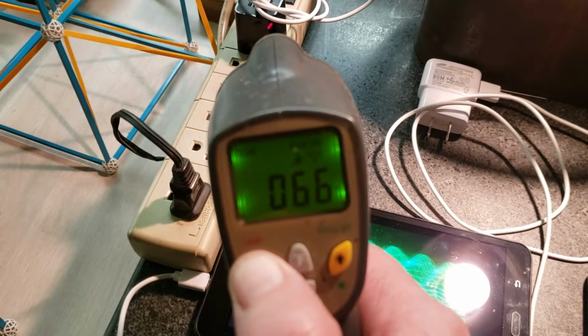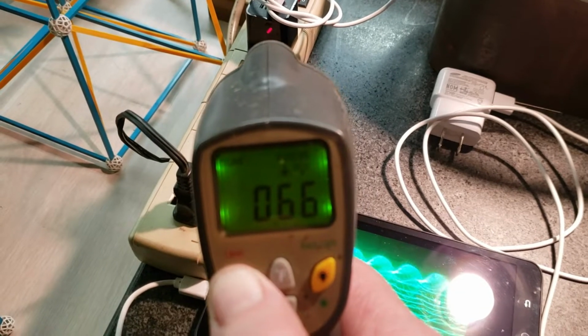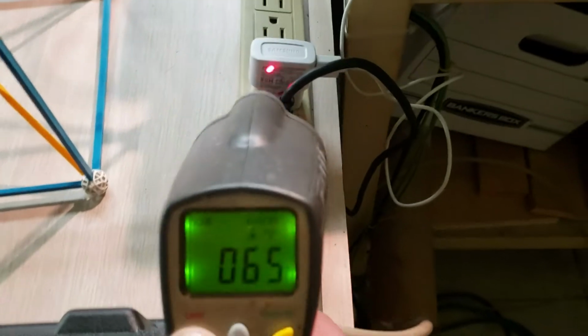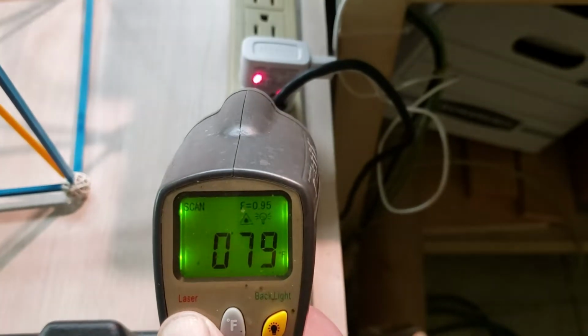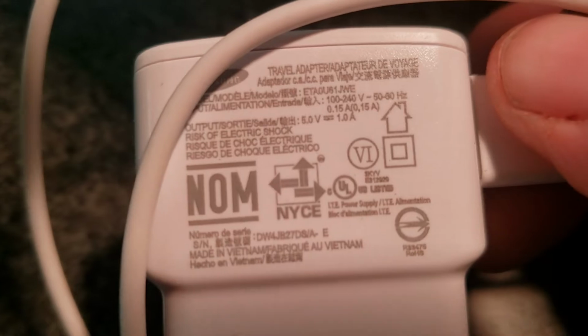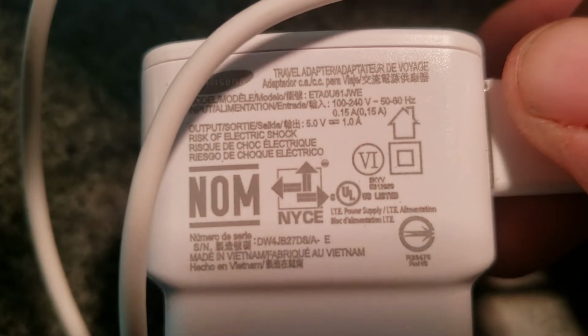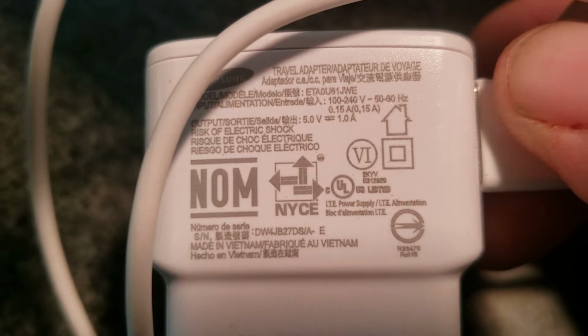Huh. Look at that. The charger's cool compared to this charger. And what is the spec on this charger? Give me a minute. The spec on this charger says one amp.